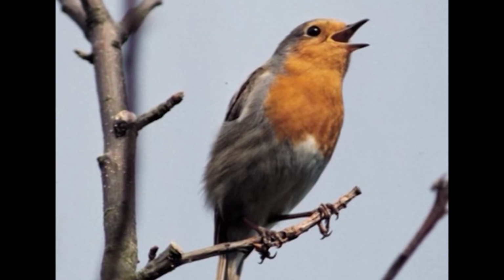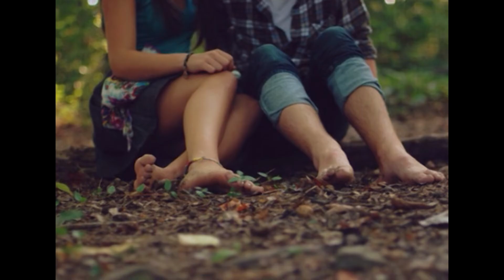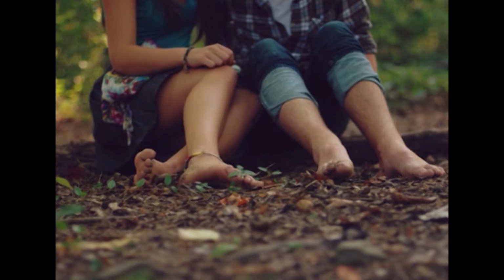An example might be a cutaway of a bird singing if the shot is focused on the couple in the woods. In almost every scene you shoot, make sure that you have taken enough cutaways as editorial safety, even if they are not called for in the script or essential to the scene.